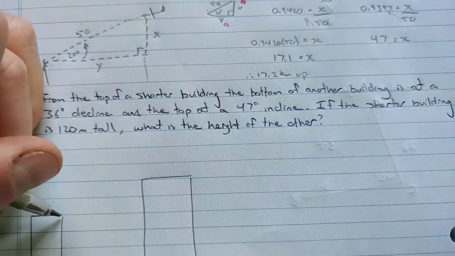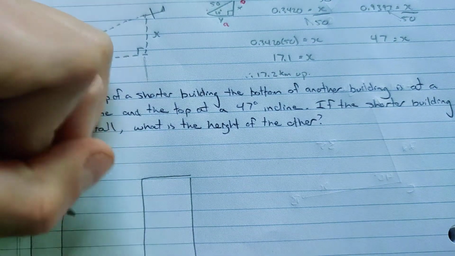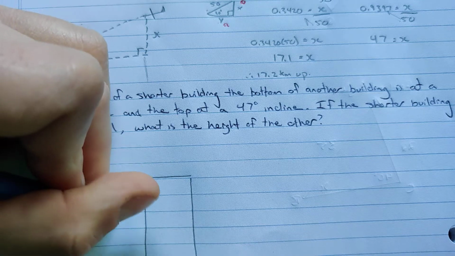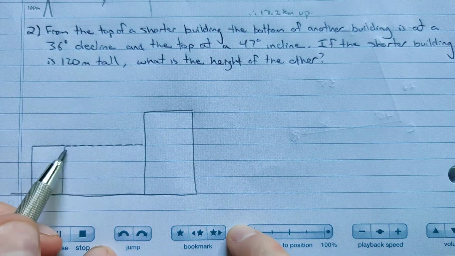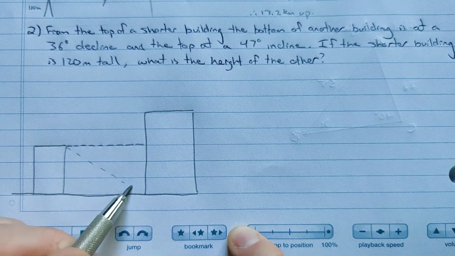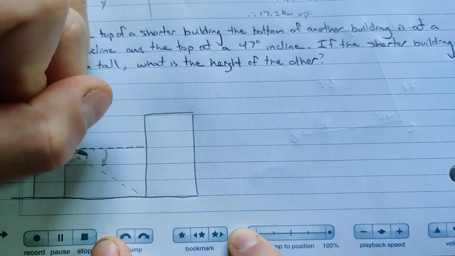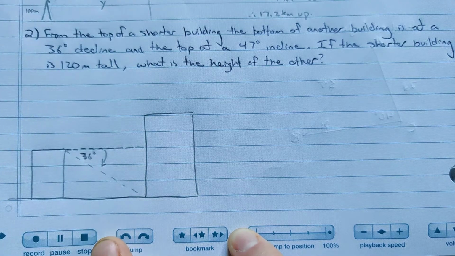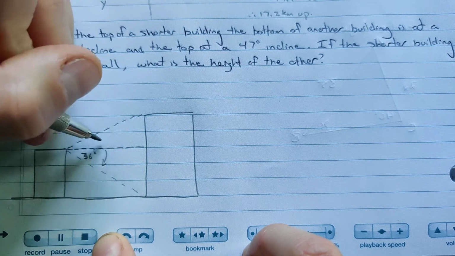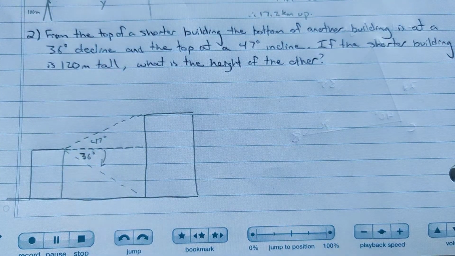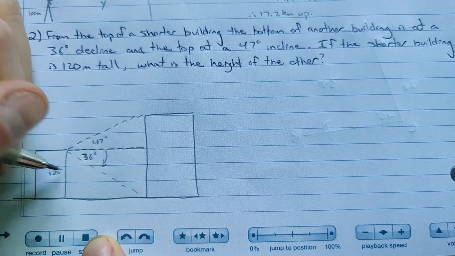So if we're up here at the top of this building and we're looking down here, then we would be declining. So we use a horizontal line here as our horizontal, and then our decline, we're looking down at this building. So we're looking down this way. That is going to be 36 degrees. And then the incline, so looking up from that angle to the top of that building, is going to be 47 degrees. And the height of this building is 120 meters. So we can put that there.